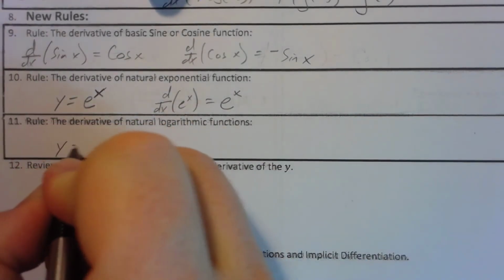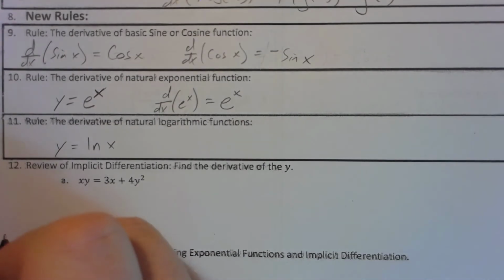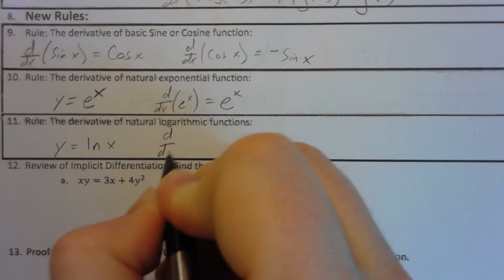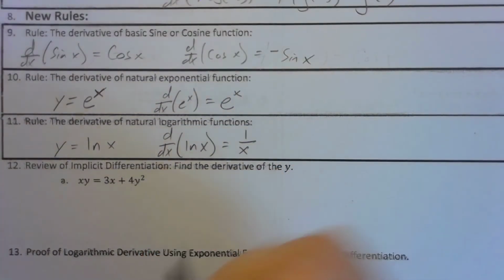Something similar happens, but it's not nearly as nice, is the derivative of the natural log of x. And we did talk about this in a previous note, is that the derivative of natural log of x is equal to 1 over x.